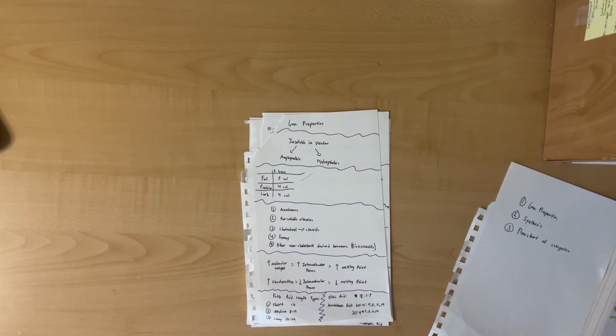And so these last two little boxes here have to do with the ways that we will categorize fatty acids. On the left here, you can see that fatty acids can be categorized based off of their lengths. If it has less than 6 carbons, it is short. If it has between 8 and 14, it is medium. And if it has 16 to 24, it is long.